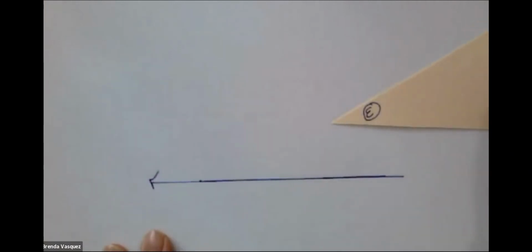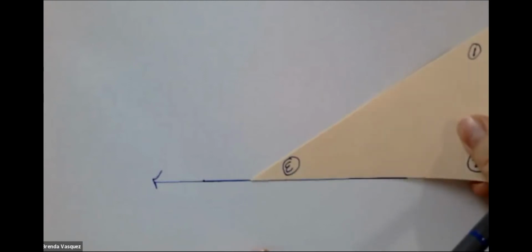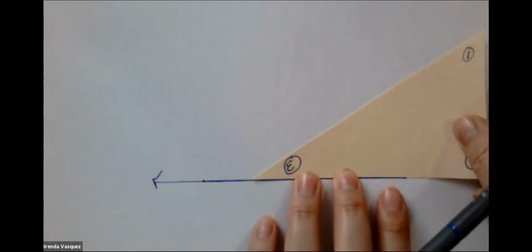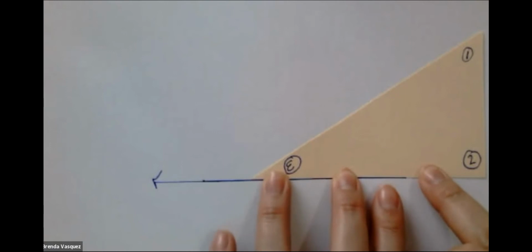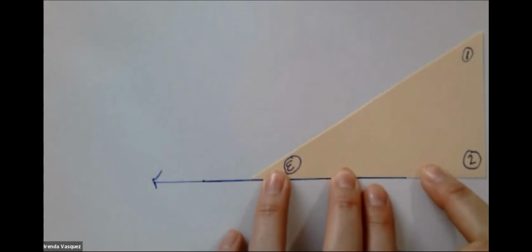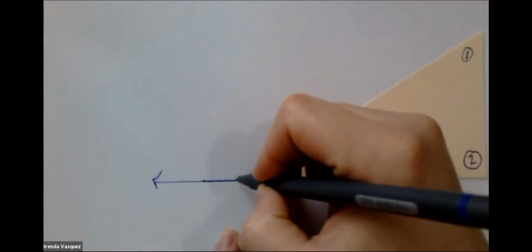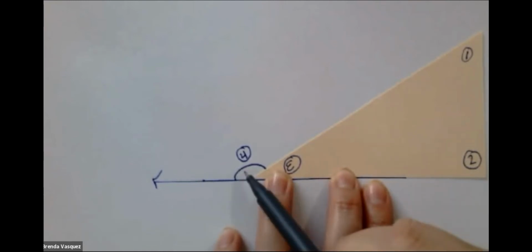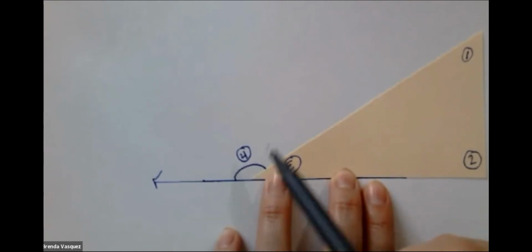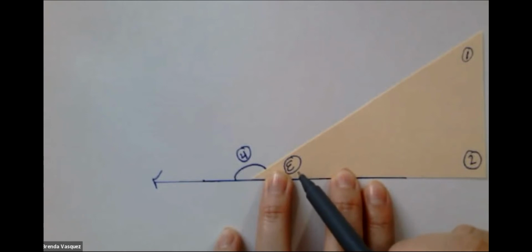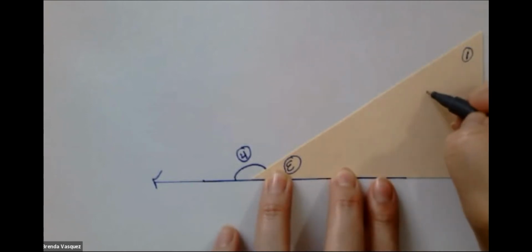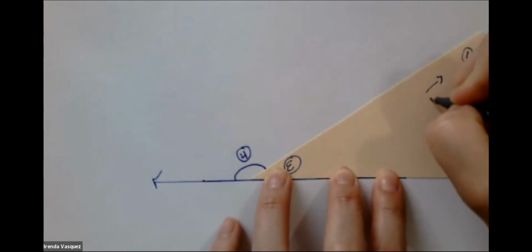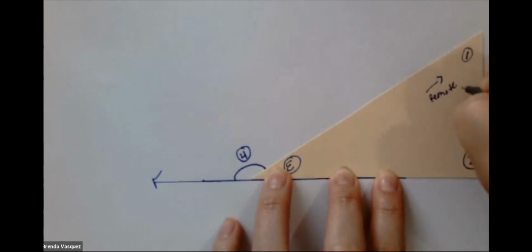Here's that extension. I'm going to place my triangle directly on my paper. Now, once I've created that extension, we can identify that exterior angle, that angle 4 that I created. So here is that exterior angle. Here's my interior angle 3. This is what I now call my remote interior angle.